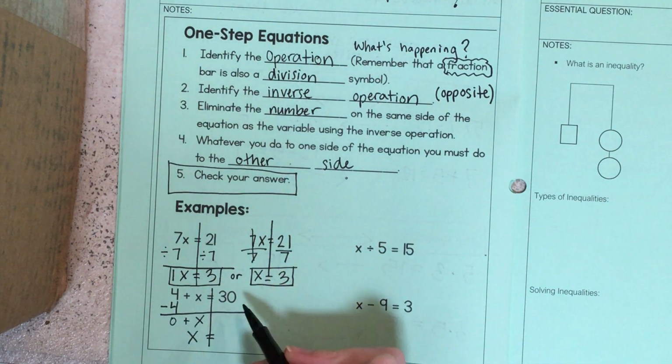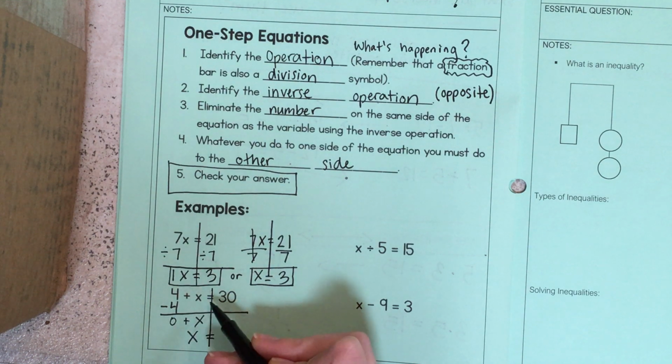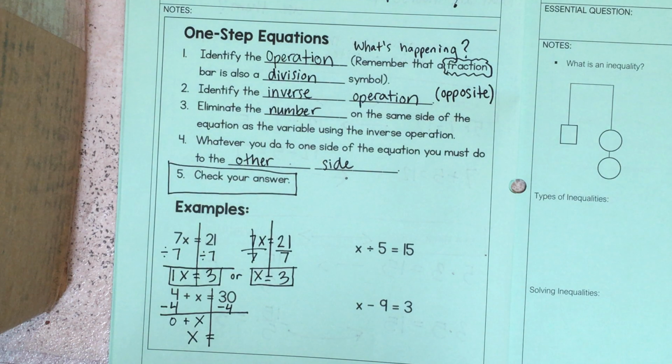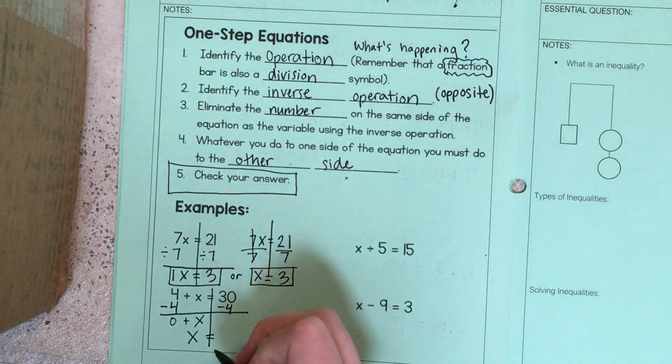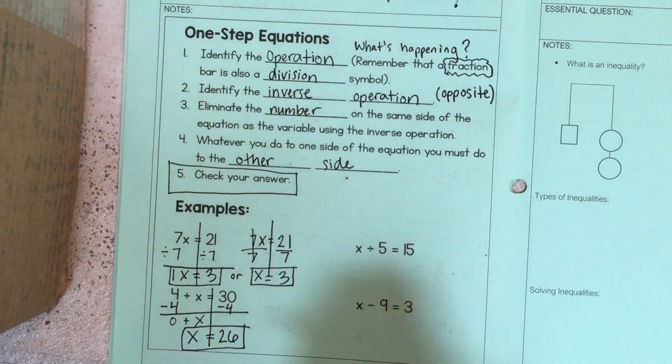Whatever I did on one side, I have to do on the other side. x doesn't equal 30. 4 plus 30 is not 30. We have to subtract 4 from the 30. So 30 minus 4 gives me 26 for my answer.